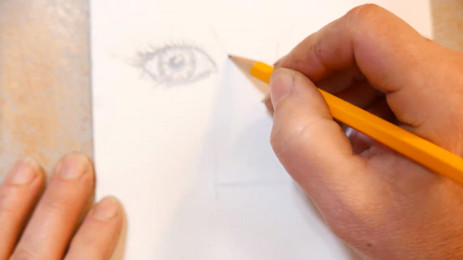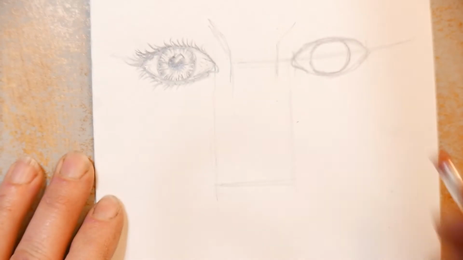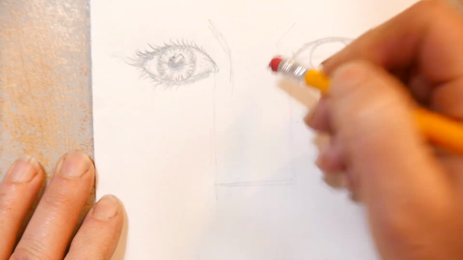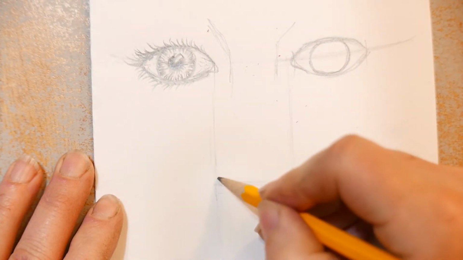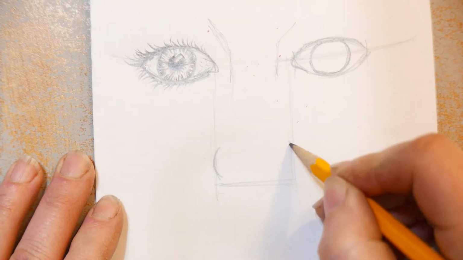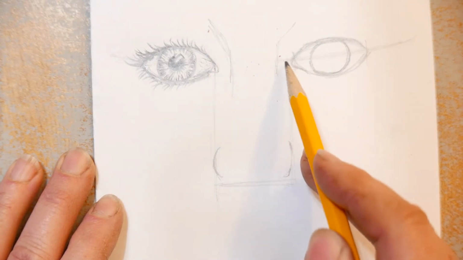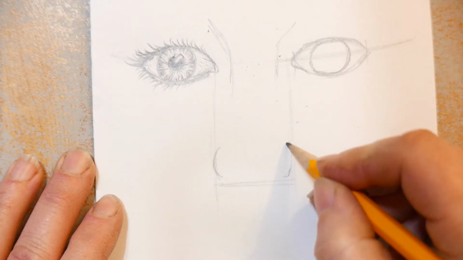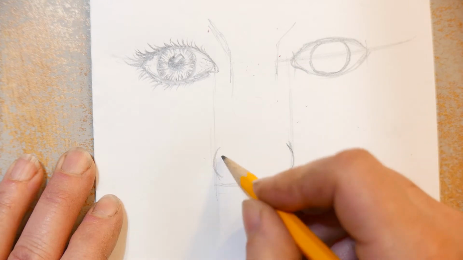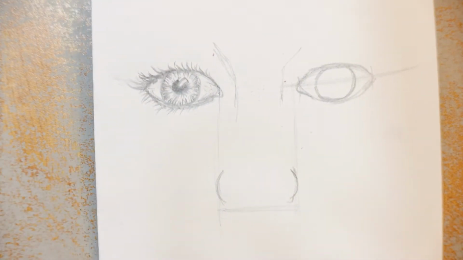This is the bridge of the nose. If you wear glasses, this is where the glasses rest, because that part of the nose is skinny, and then it comes out this wide at the bottom of the nose. So the widest part is 1 eye width from the inside corner of the eyes, and you're going to do these curved shapes on either side. And I'm just slightly higher than the bottom of the nose that I'm creating.